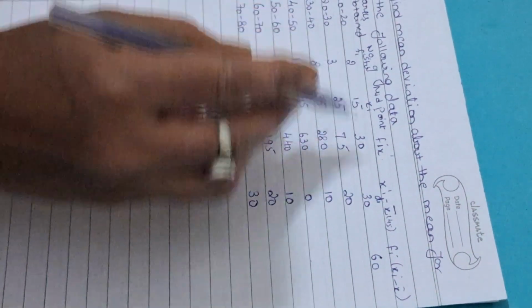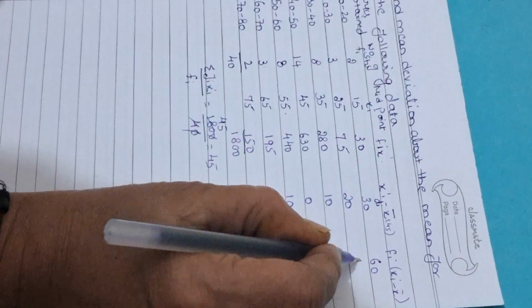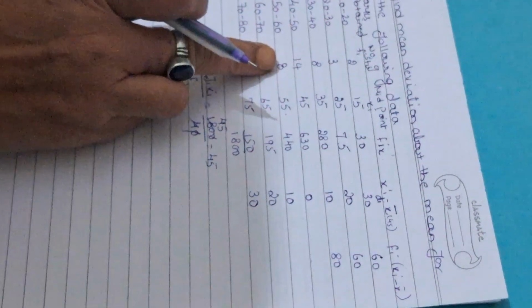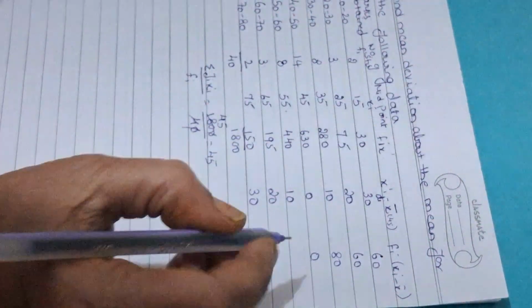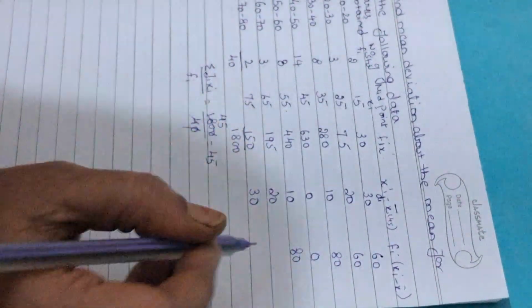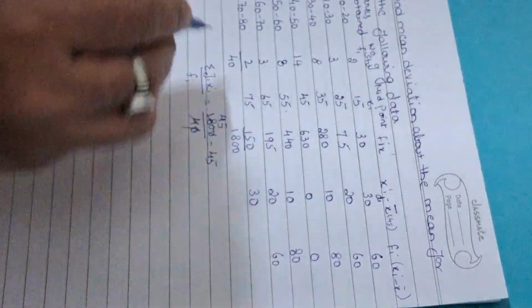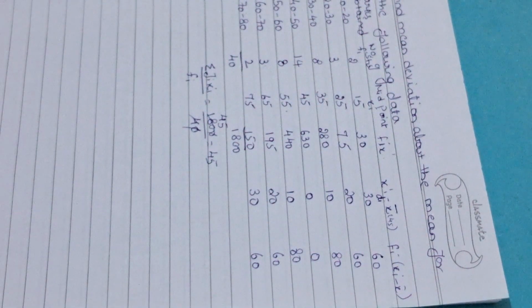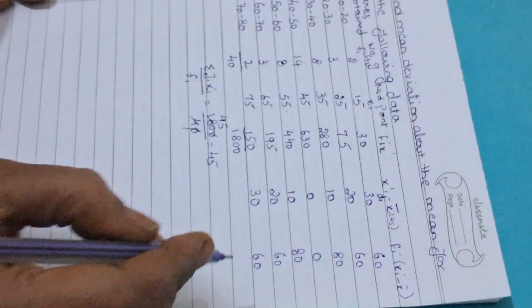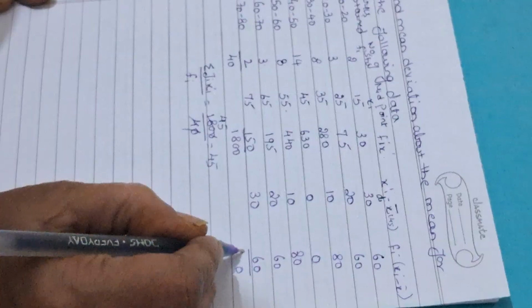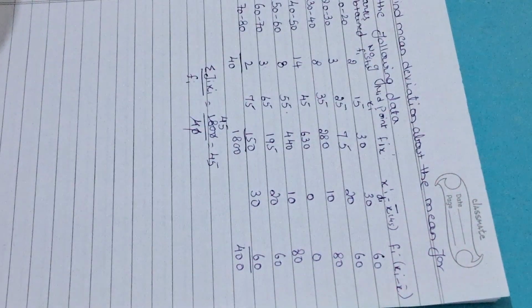Again 3 twos are 60, again 60. Then 8 tens are 80, 14 zeros are 0, 8 tens are 80, and 3 twos are 60, again 60. So this is how we got it. Let's add this. Adding all these, I get 400.